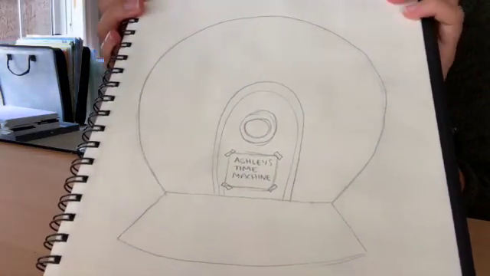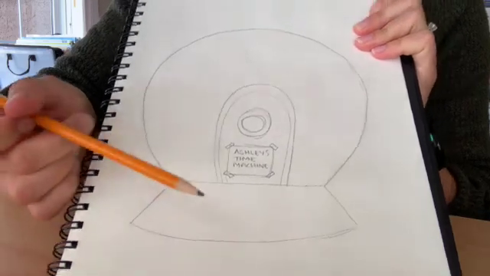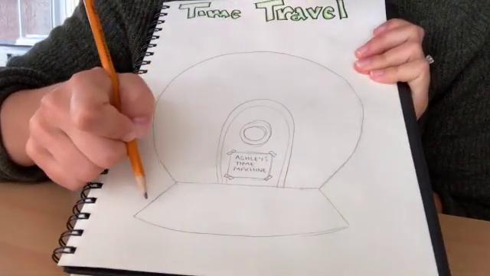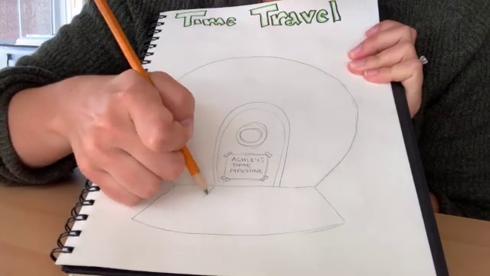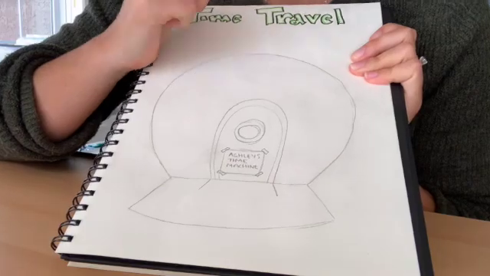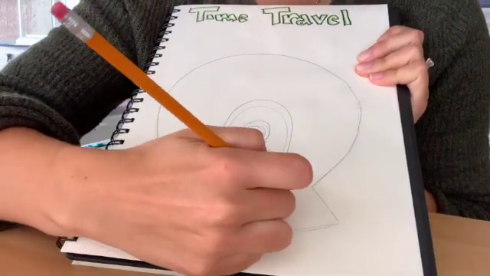All right, so now we're going to draw some stairs coming off of it. So you're going to do, again, kind of like we did here, 2 lines coming out. And then you meet them together, so you draw the line straight across.